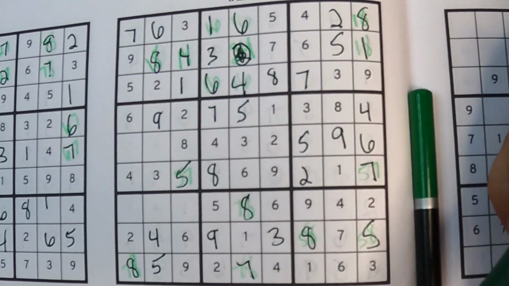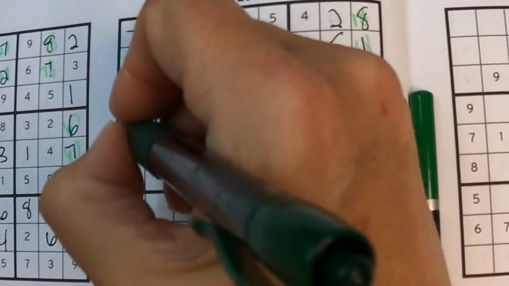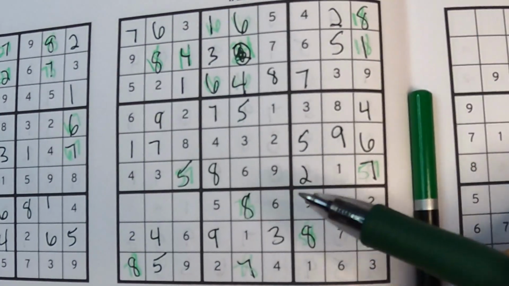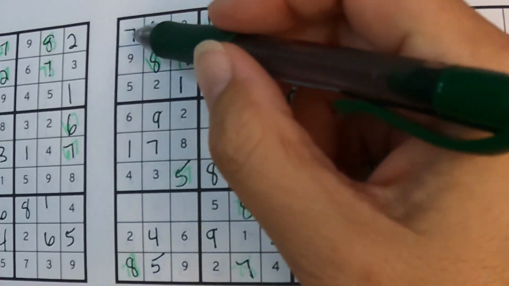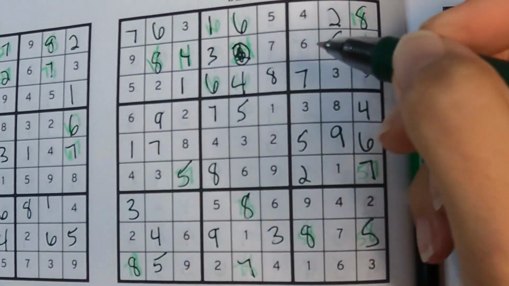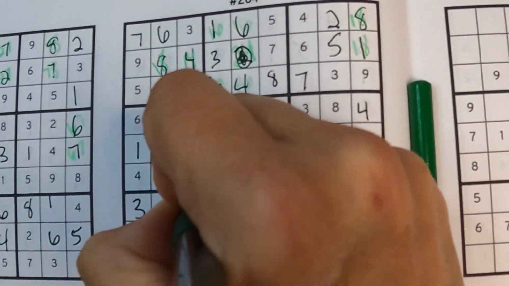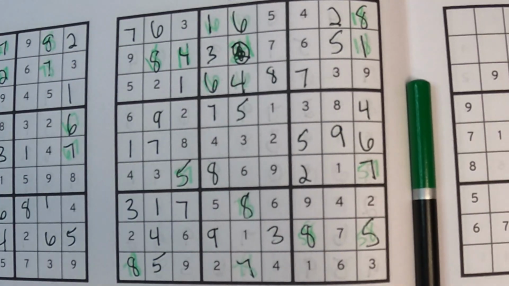For this box now, we're missing 1 and 7. We've got a 7 here, so 1, 7. For this box, we're missing 1, 3, and 7. We've got 1 and 7 here, so this is our 3. 7 here, so 1 and 7.